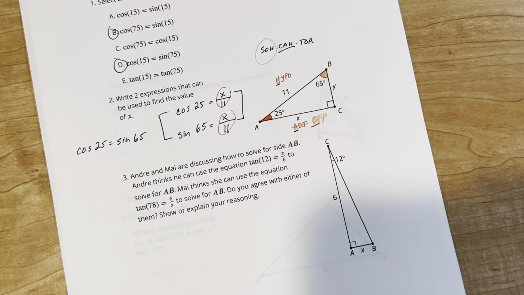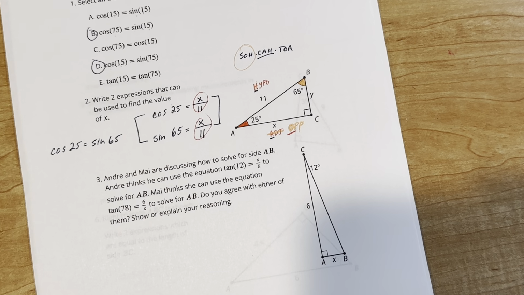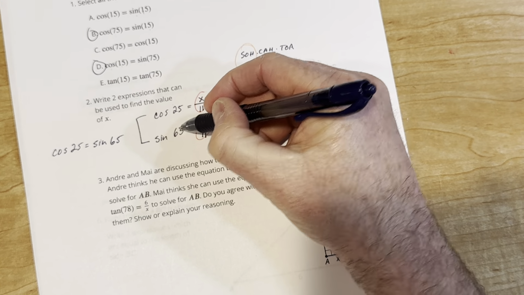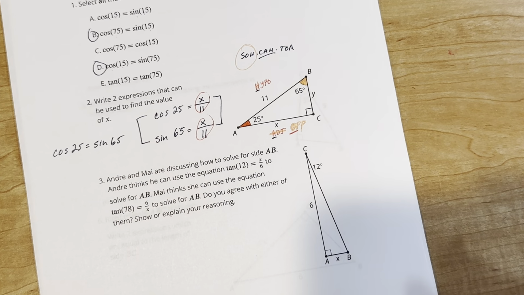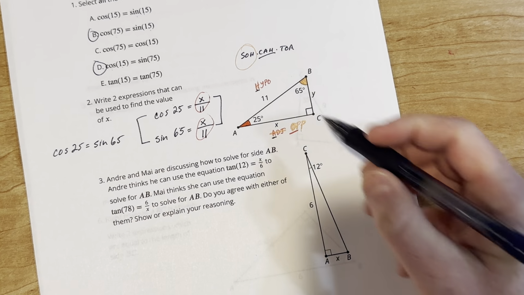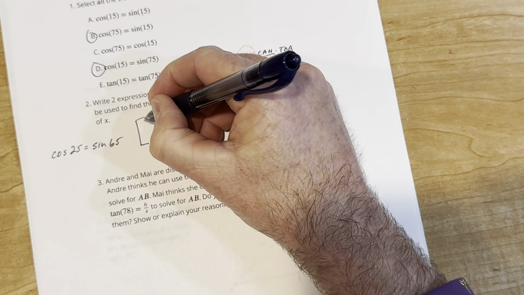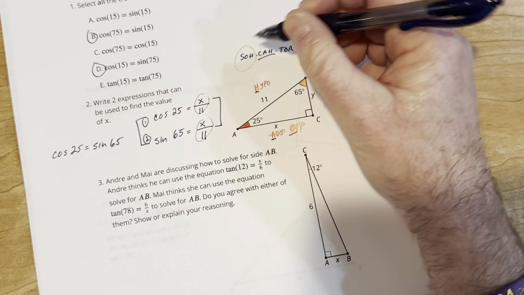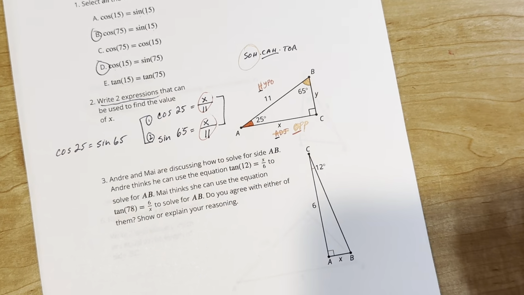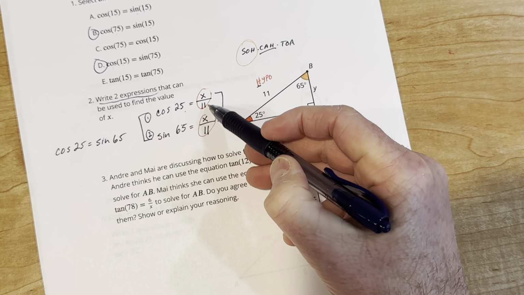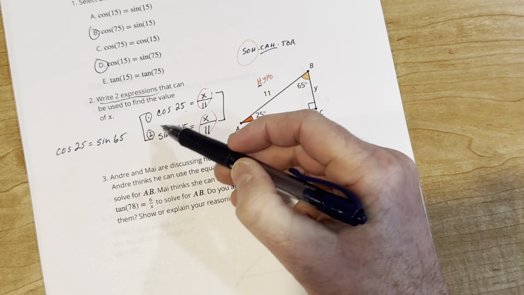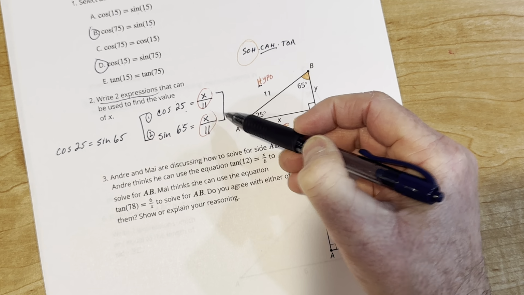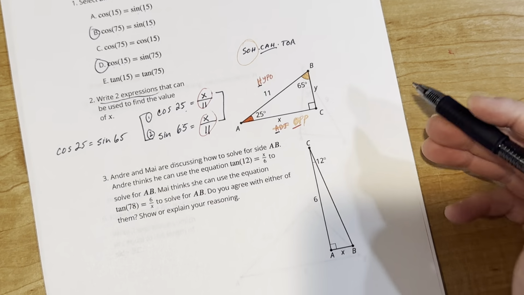There's another example. 25 plus 65, two angles add up to 90. So anyway, these are your two equations, 1 and 2. So that's your two expressions, 1 and 2, right here. Cos 25 equals x over 11, sin 65 equals x over 11. This is just bonus. You now know that the right sides are equal, so then the left sides are equal.